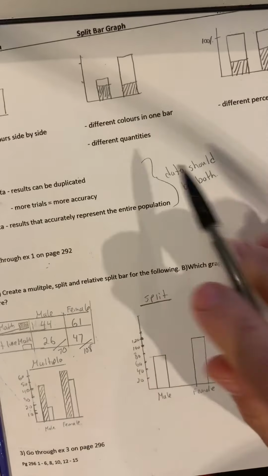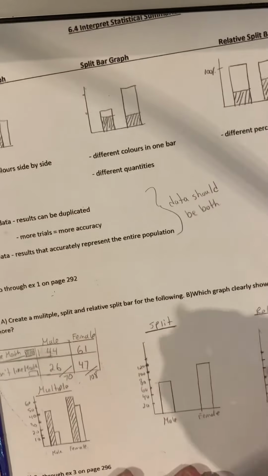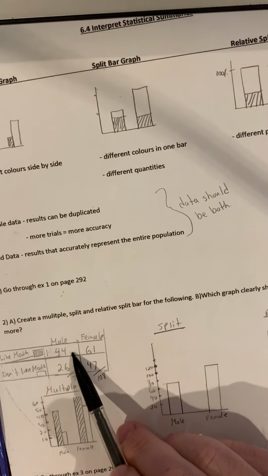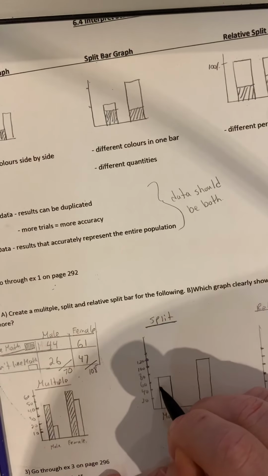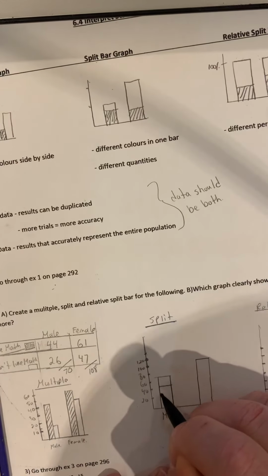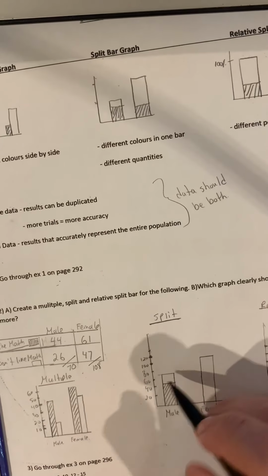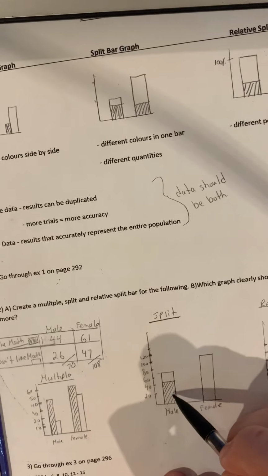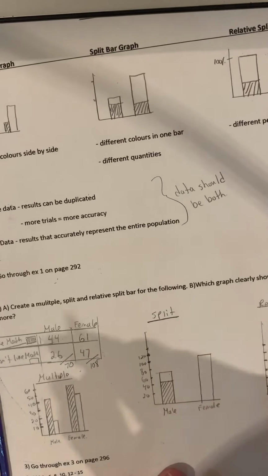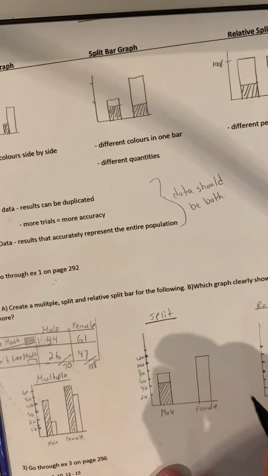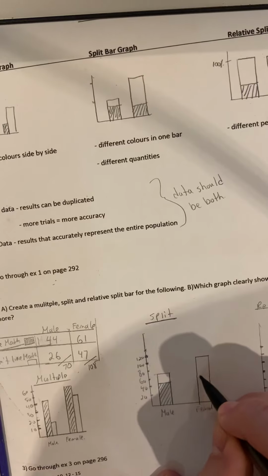Okay, and then we're going to have multiple bars in one based on the total. So we have 44 that like math, so at 44 like math. That means the remainder, 26, do not, so we add them together. And then for females, 61, so about here.